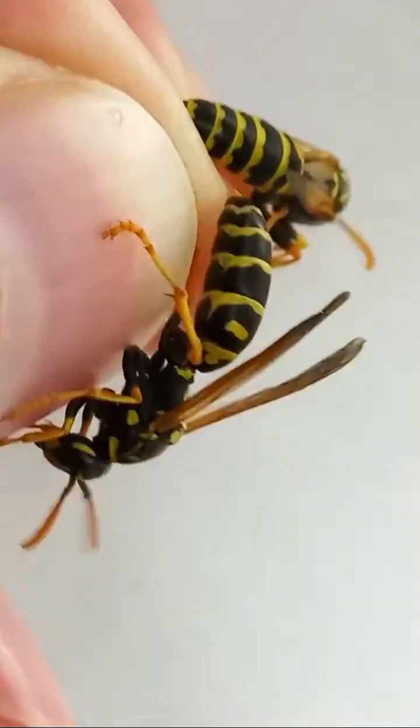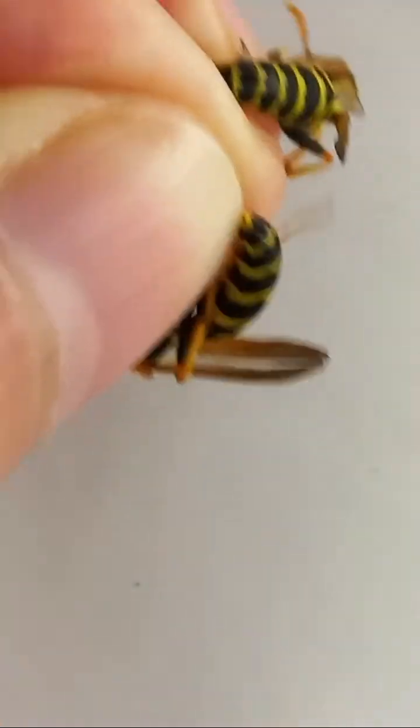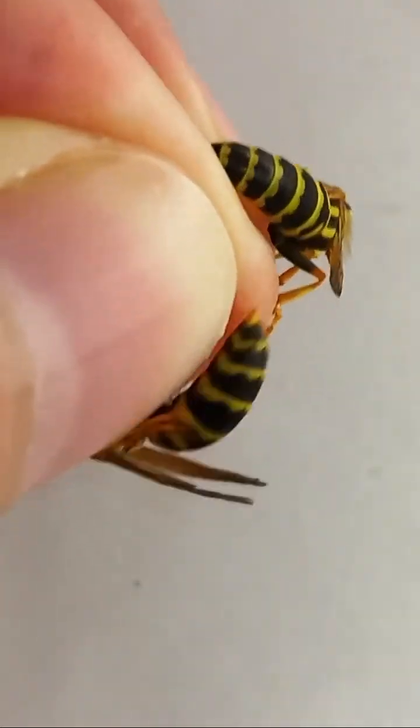Drone is brighter. So you can recognize who is male, who is female. Quite difficult.